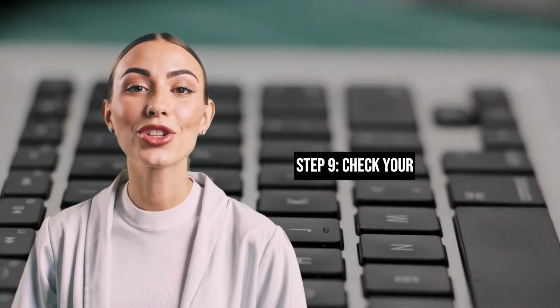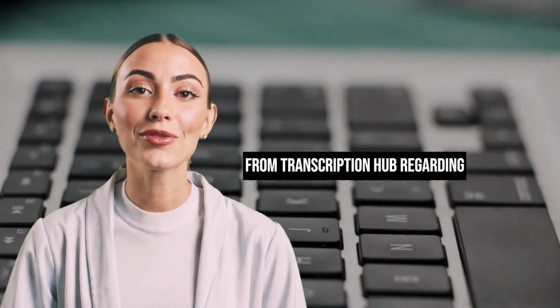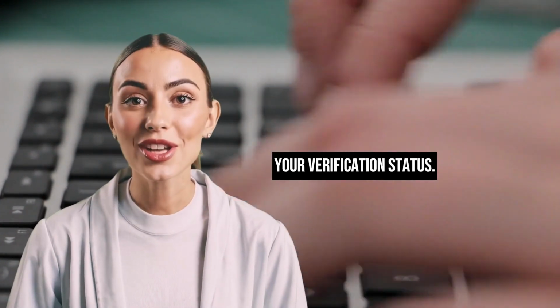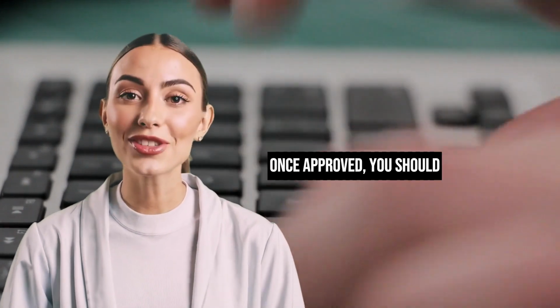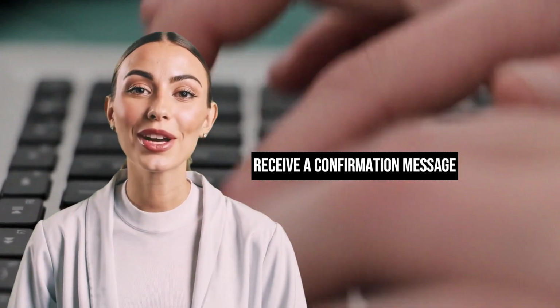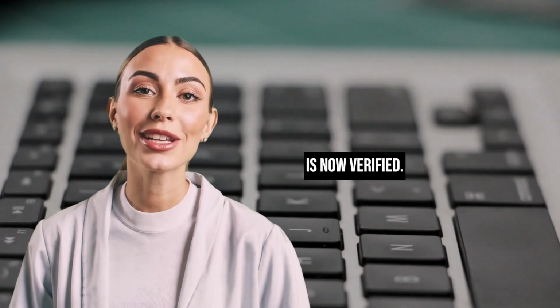Step 9. Check your email regularly for updates from Transcription Hub regarding your verification status. Once approved, you should receive a confirmation message indicating that your account is now verified.